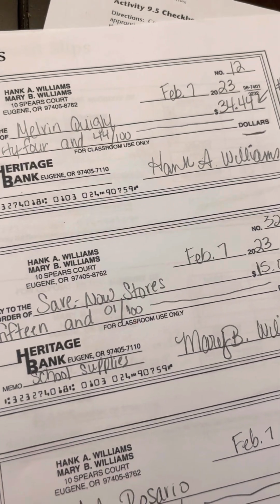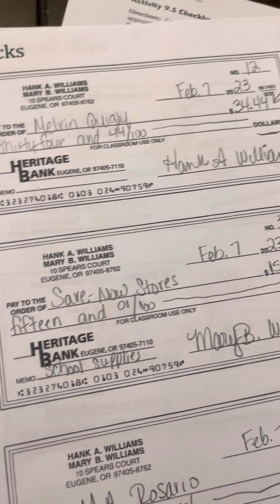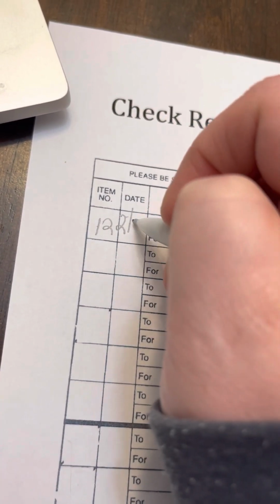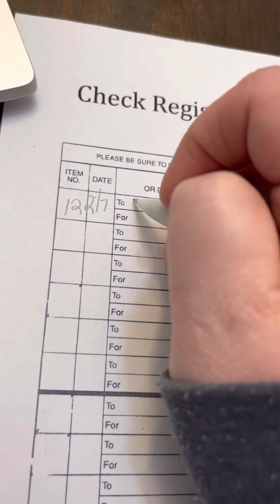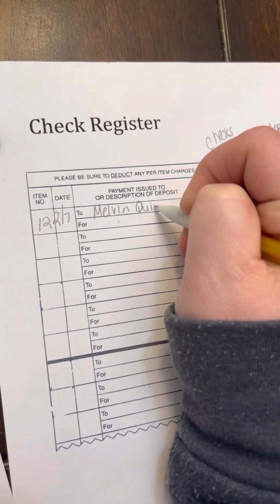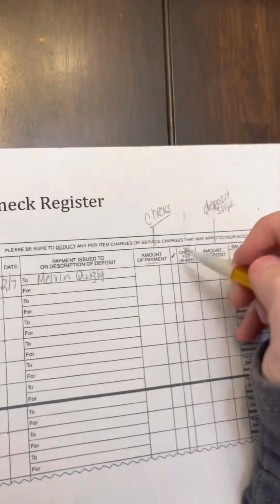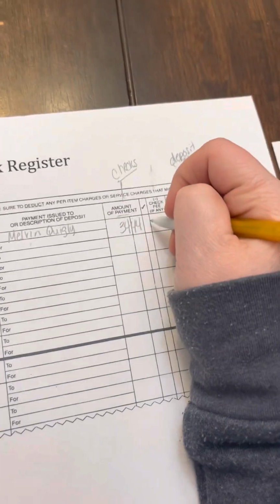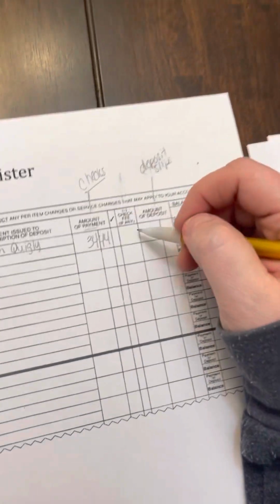So the first check I wrote was check number 12 to Melvin Quigley for $34.44 on the 7th. I don't have a memo. So what I'm going to do here is write in the item number, check 12. And the date here was 2-7. And it was written to Melvin Quigley. And I made a payment to him. I wrote him a check. So I have to write $34.44. I don't put a check mark here because we use that for the bank reconciliation.